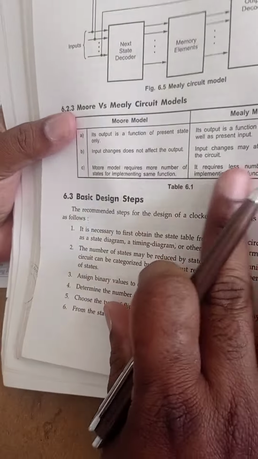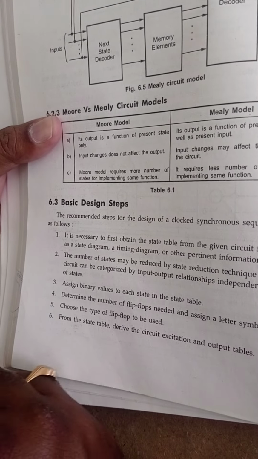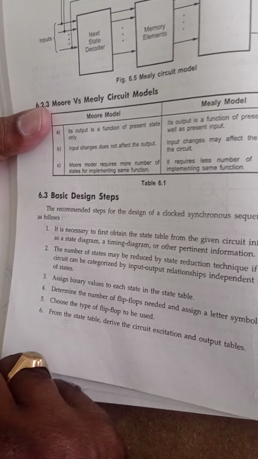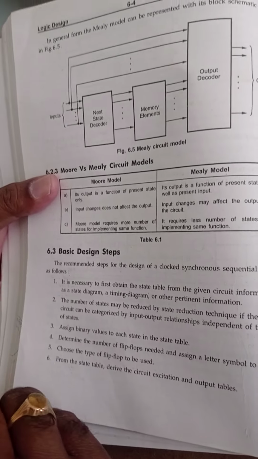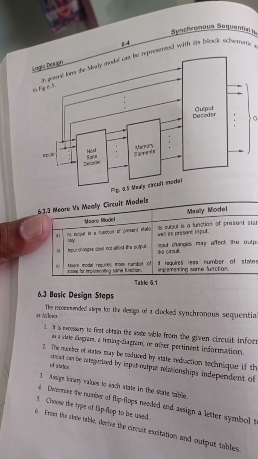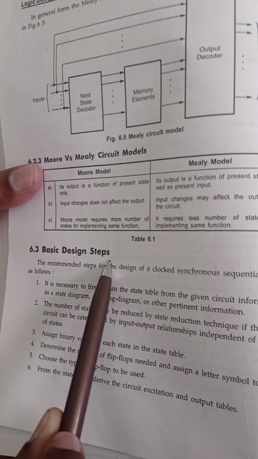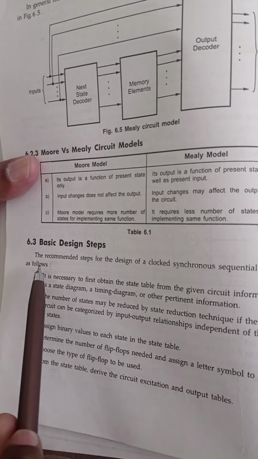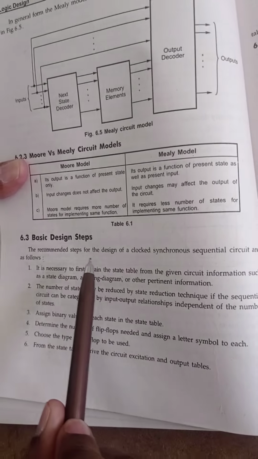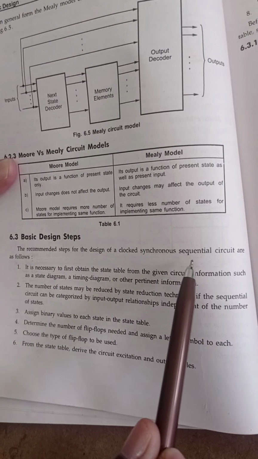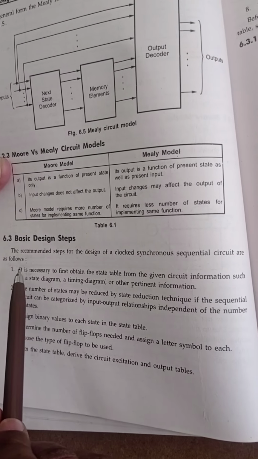First, the basic design steps. What are the steps to find out the sequential circuit if they have given the state diagram? The recommended steps for design of clocked synchronous sequential circuits are as follows.